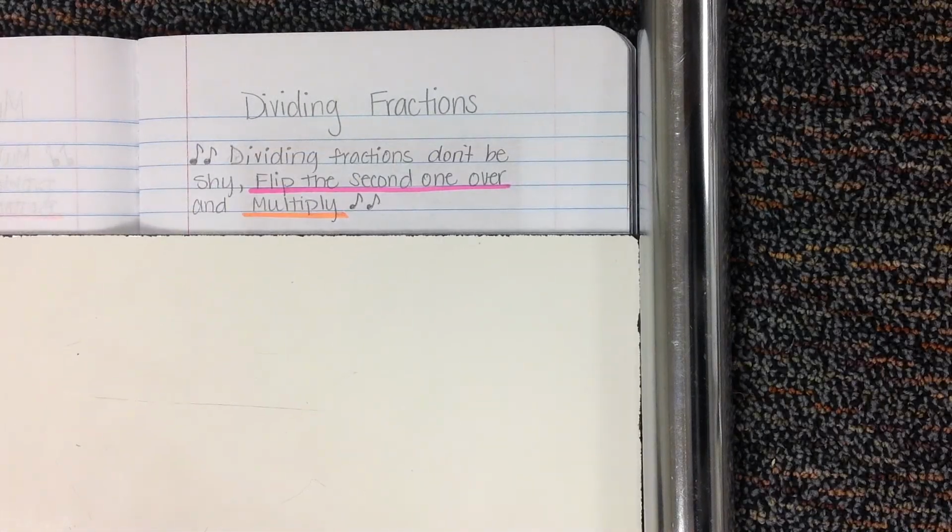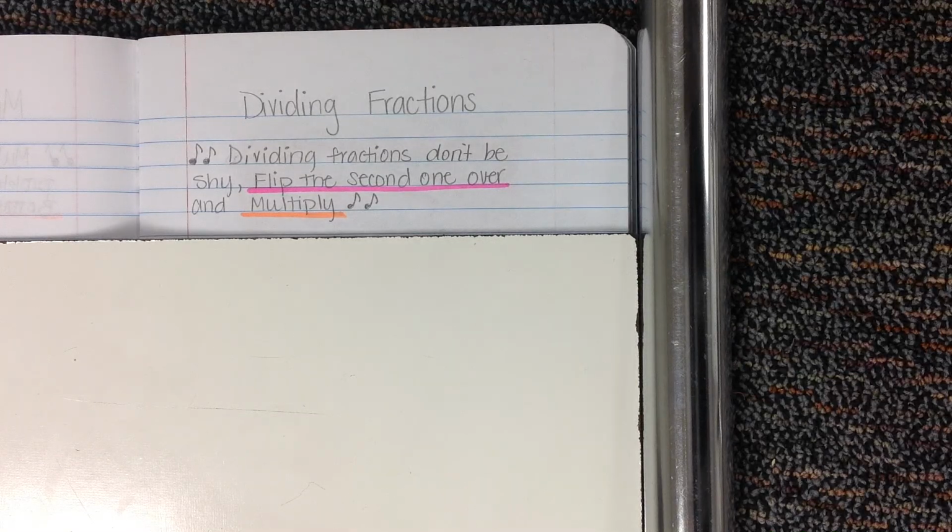Dividing fractions. Guess what? I have another little rhyme for you. Yesterday's was multiplying fractions, that's no problem, top times the top and bottom times the bottom. Today we're continuing the rhyme with dividing fractions, don't be shy, flip the second one over and multiply. I'm going to say it again. Dividing fractions, don't be shy, flip the second one over and multiply. Make sure you copy this.